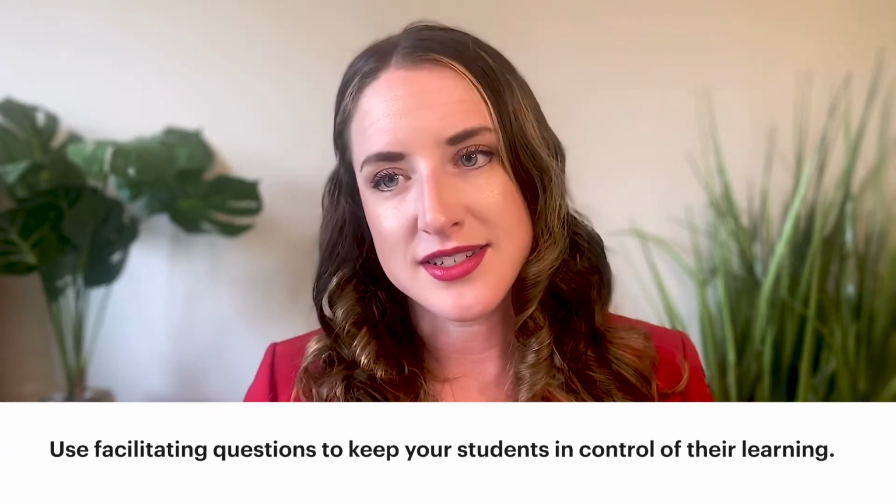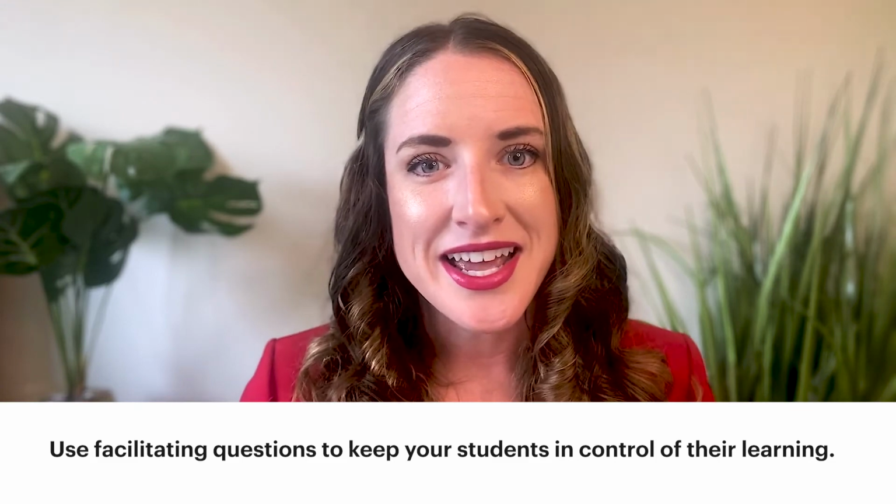Now, I really love this tip of using facilitating questions because it's so easy and it's so actionable. And it really does help students take the driver's seat in their language learning journey. And in a lot of ways, it is the best embodiment of a teaching philosophy that I personally really like, which is that a teacher's role is not to teach per se, but to facilitate learning. Hence the use of facilitating questions.